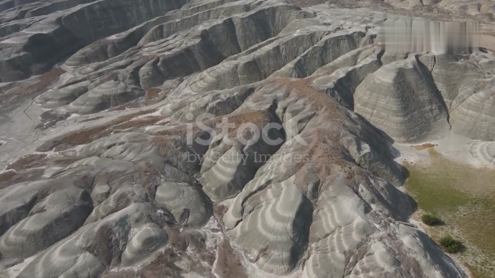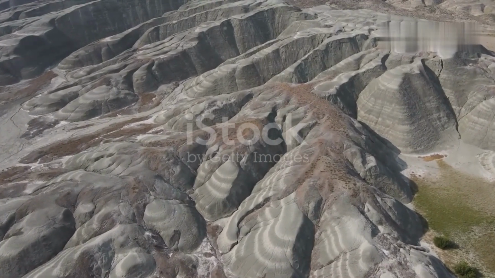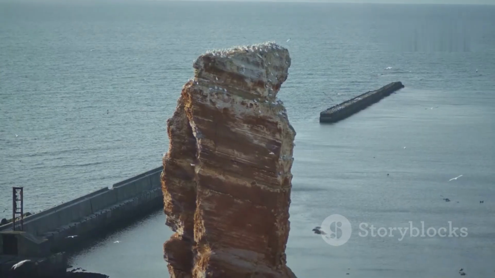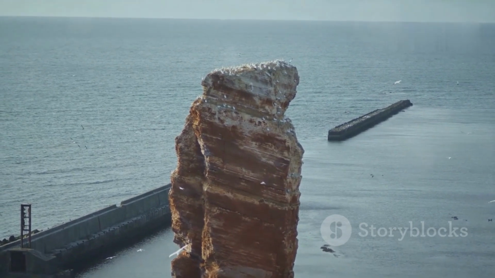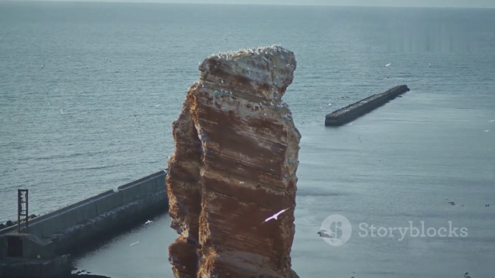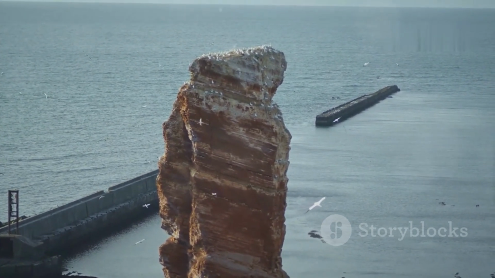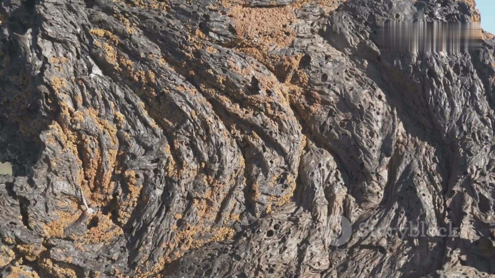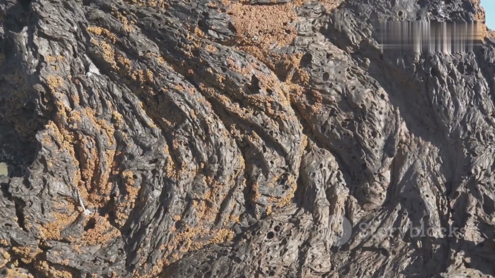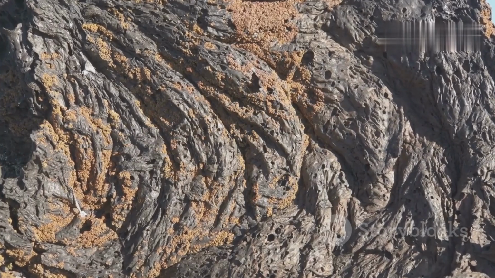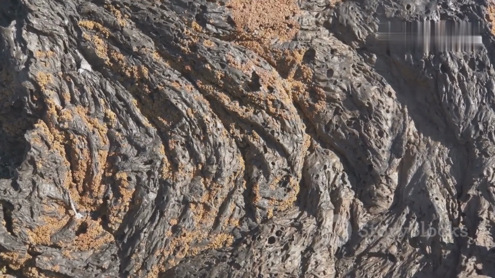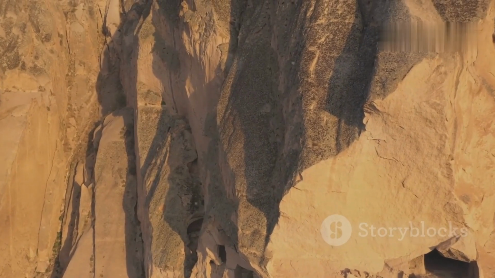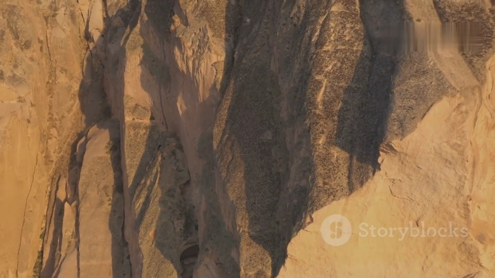Picture a world of molten magma cooling and solidifying, giving birth to igneous rocks. Envisage a landscape where sediments accumulate and compact over time, forming layers upon layers of sedimentary rocks. Or imagine a world where existing rocks are subjected to intense heat and pressure, transforming over time into metamorphic rocks. These are the processes that give rise to the rocks that form the canvas of our planet.